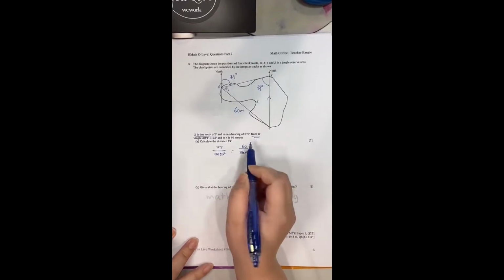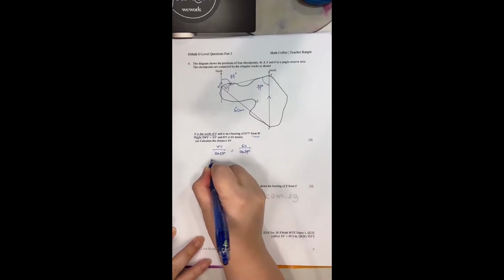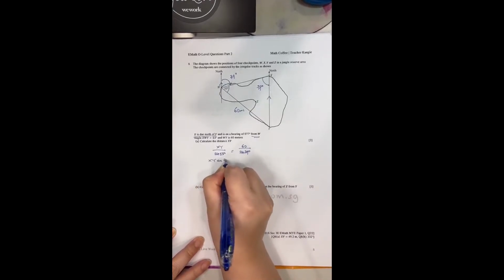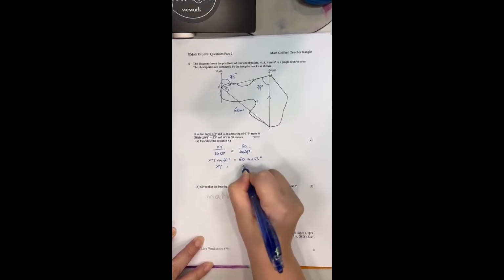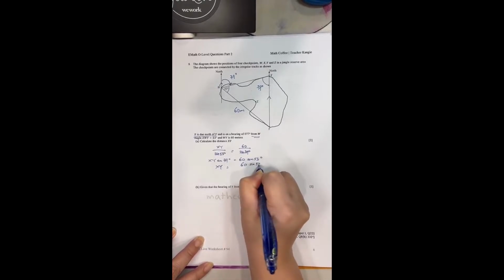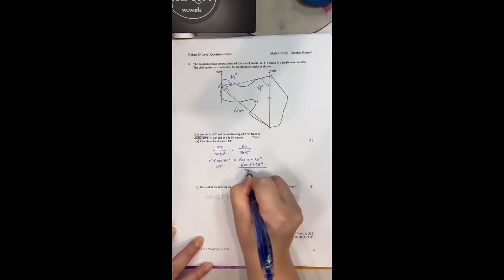Cross multiply. So I will have my XY sine 77 degree is equals to 60 sine 53 degree. So my XY will be 60 sine 53 degree divided by sine 77 degree.